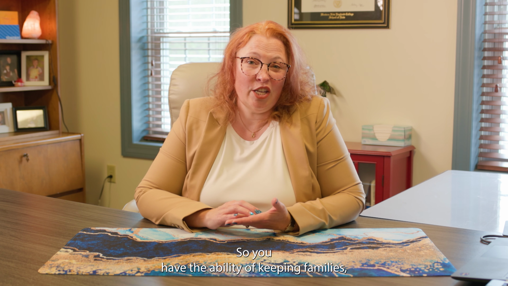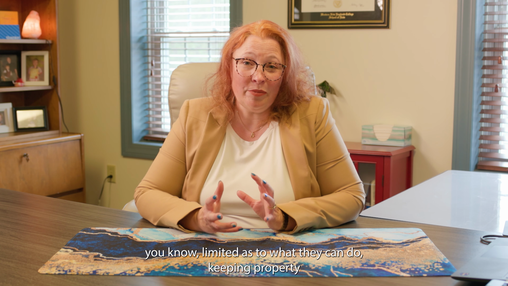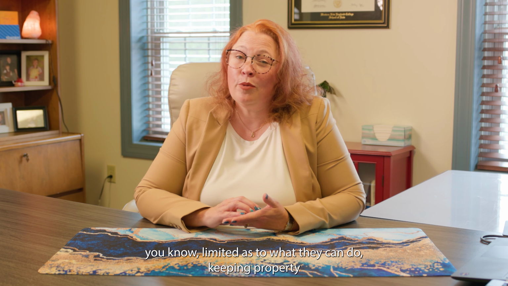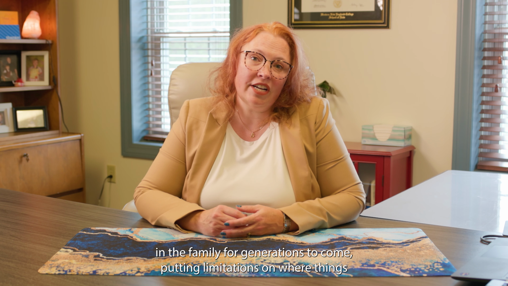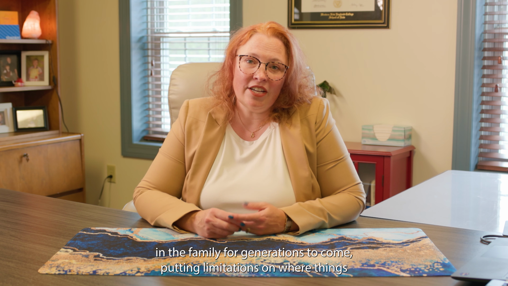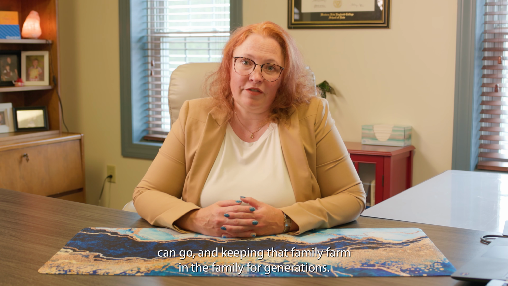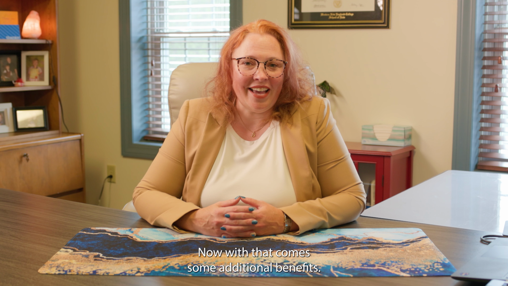So you have the ability of keeping families limited as to what they can do, keeping property in the family for generations to come, putting limitations on where things can go, and keeping that family farm in the family for generations. Now with that comes some additional benefits.